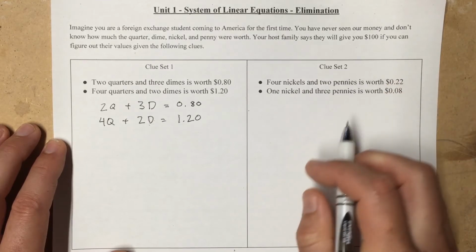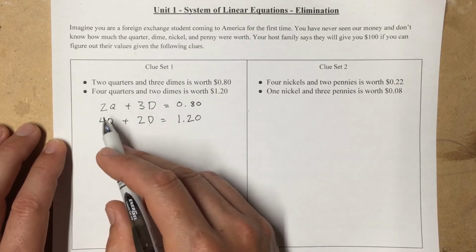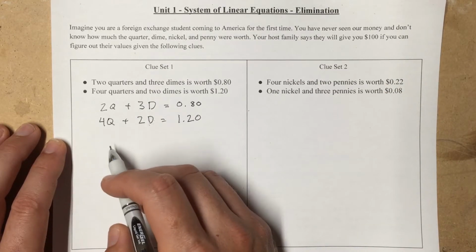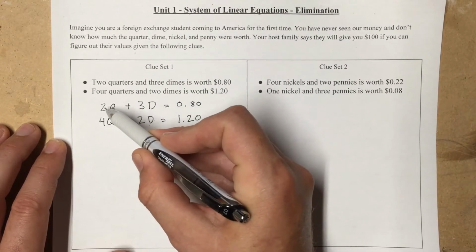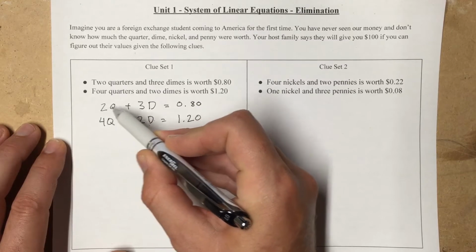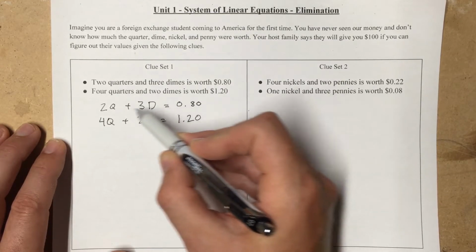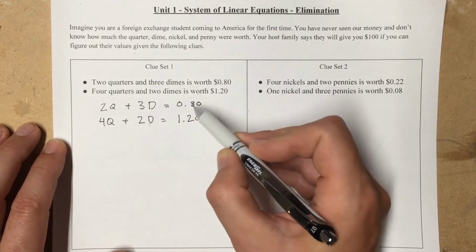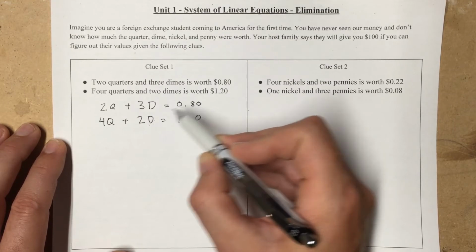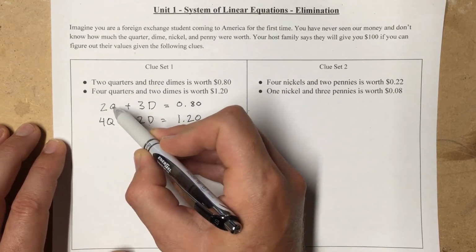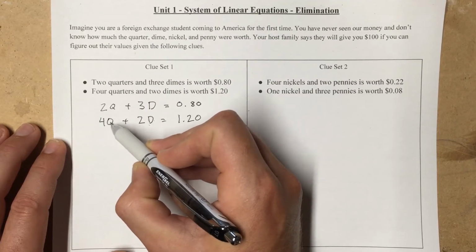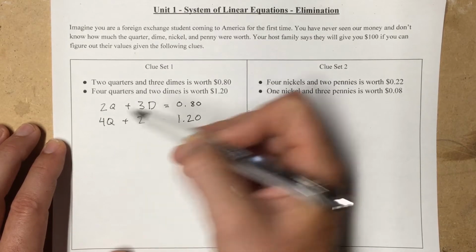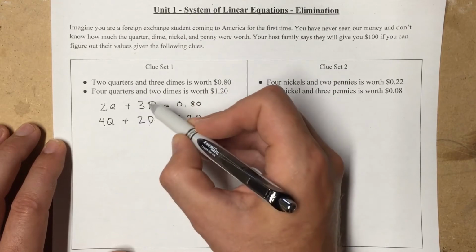But there is a way to set this up so that there is something in common. And what I notice is that if I double this first line, if I times everything in here by 2, then this 2Q is going to turn into a 4Q, which is the same as this line here. And that's what we're trying to do. We want something to be in common.